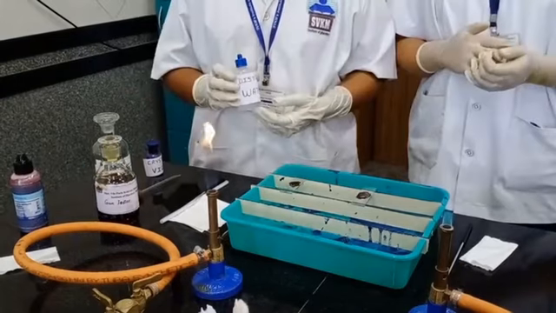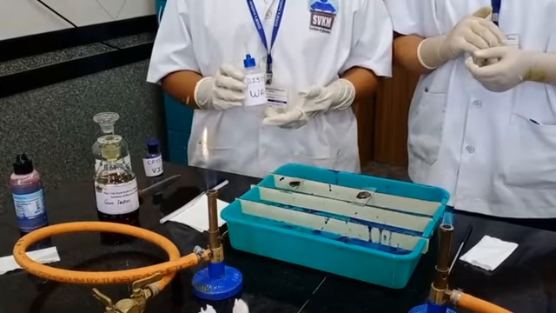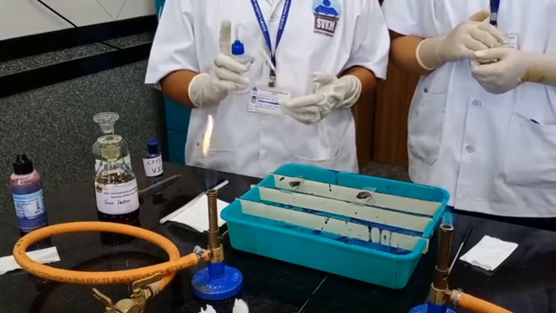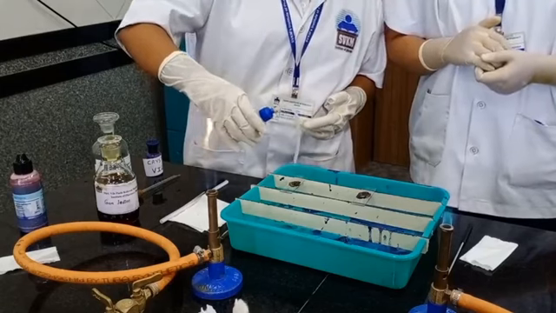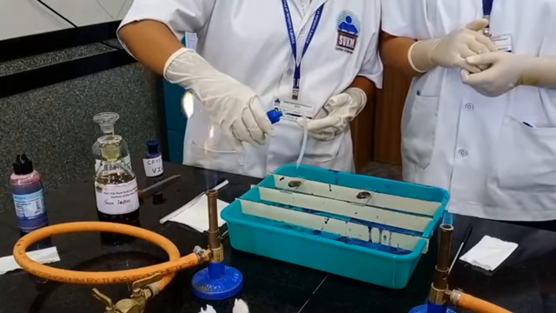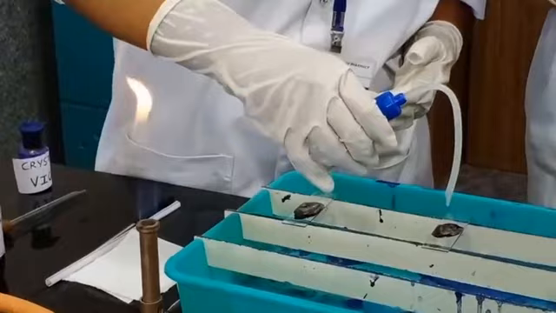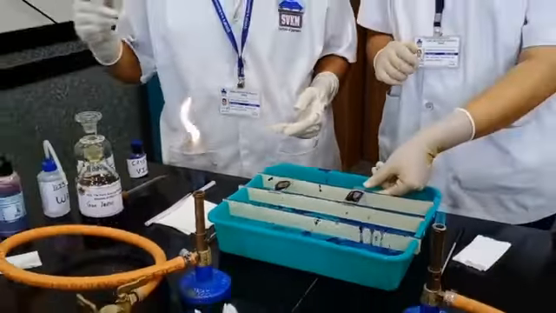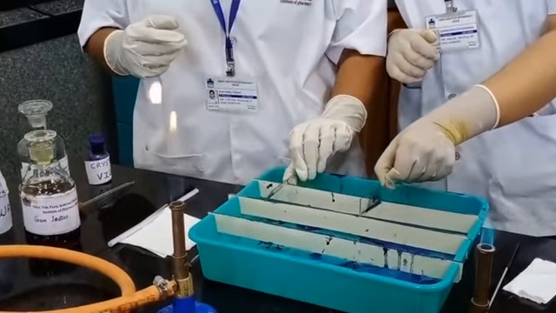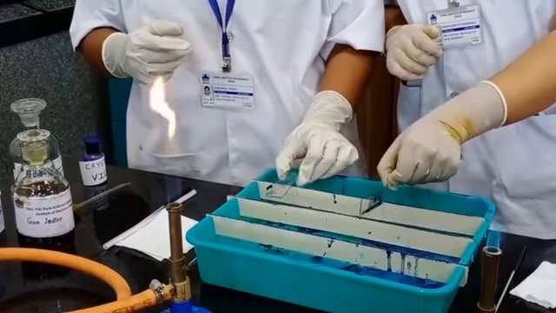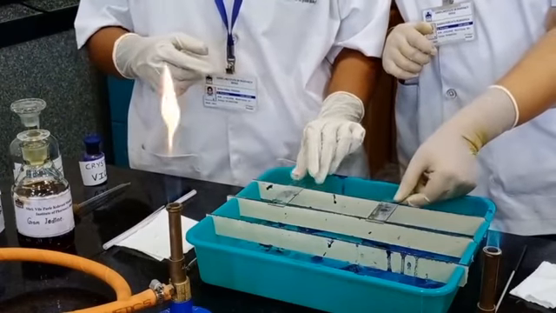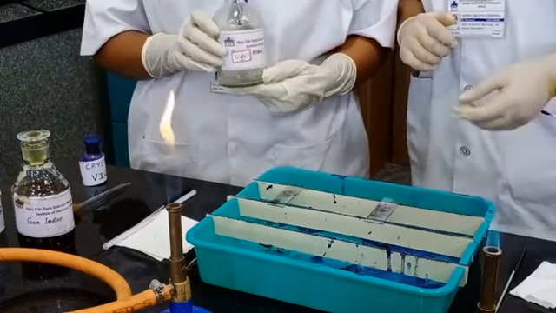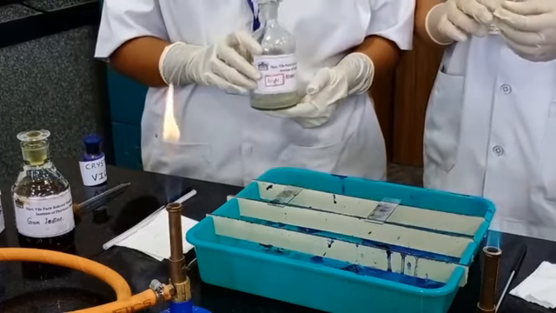After adding Gram's iodine, now we will wash the slide with distilled water after waiting 2 minutes. The required amount of water has been added and the water is drained off. Now after waiting for a sufficient amount of time, we will add the decolorizer, which may be alcohol or acetone.